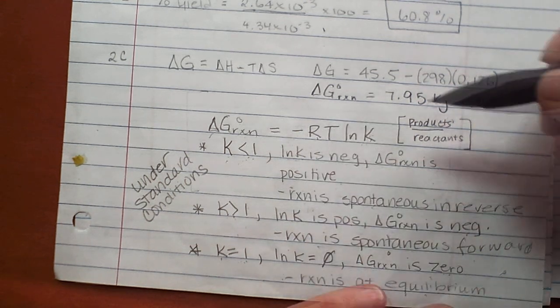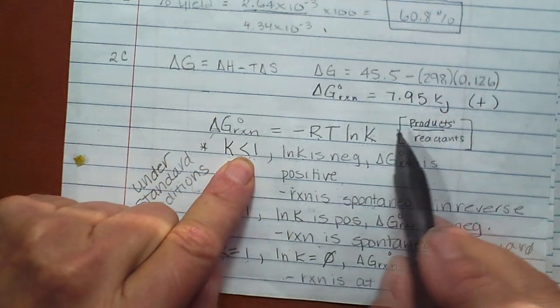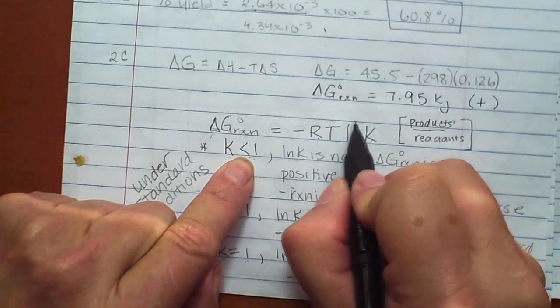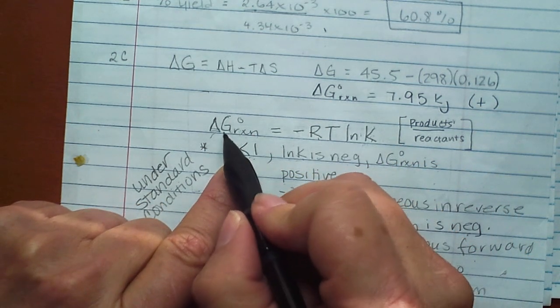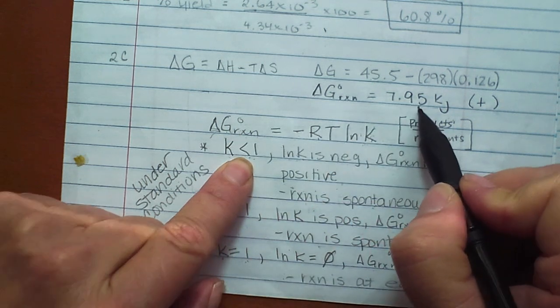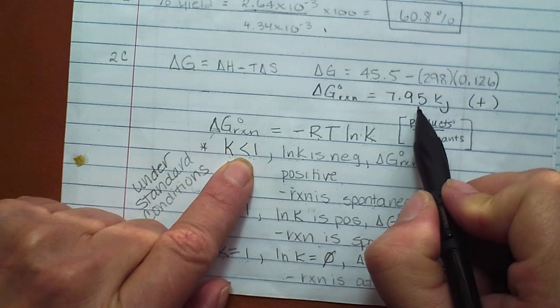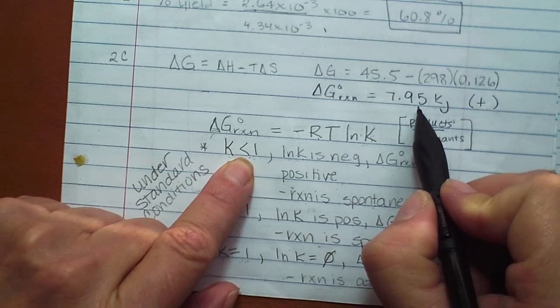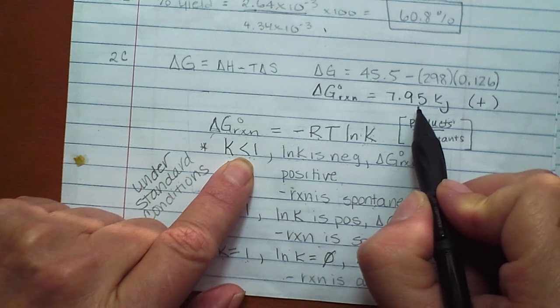So if K is less than 1, then the ln of K would be negative. A negative times a negative is a positive, so delta G would be positive. Yes, delta G is positive. This confirms that the student was correct, that K is less than 1.